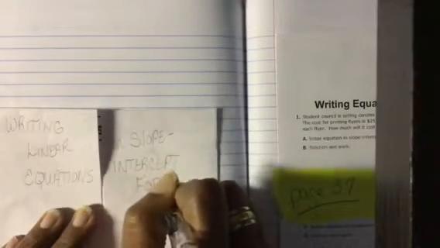So to do that, I just folded it over, folded it inside like a French door fold, and then on the outside, I'm just going to write writing linear equations in slope intercept form.